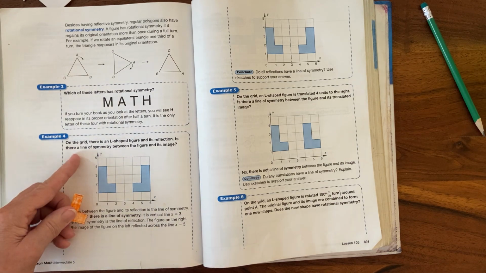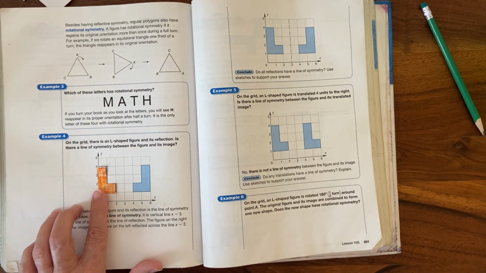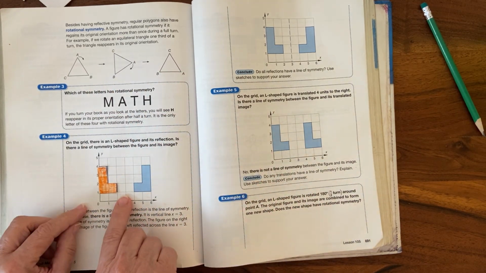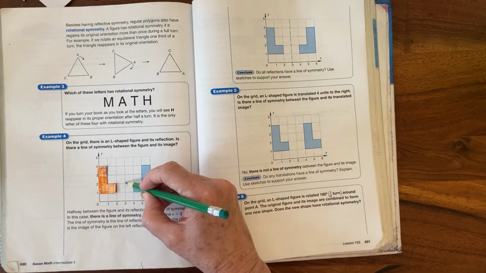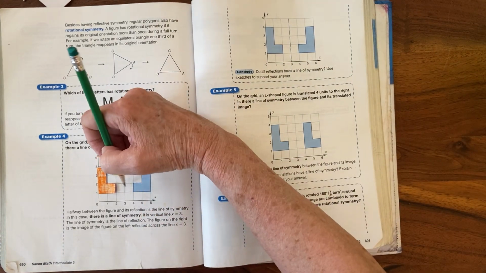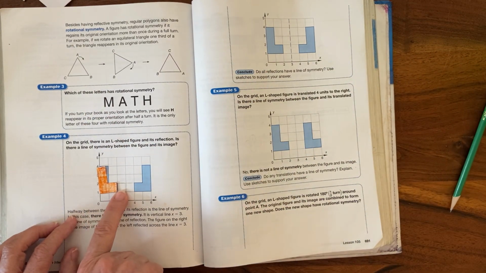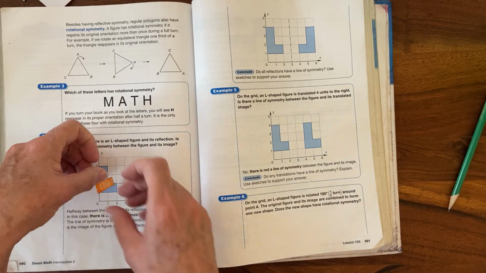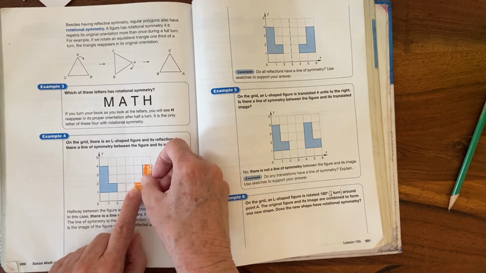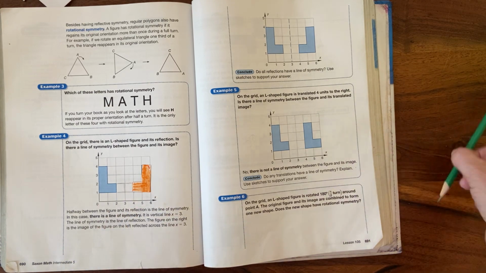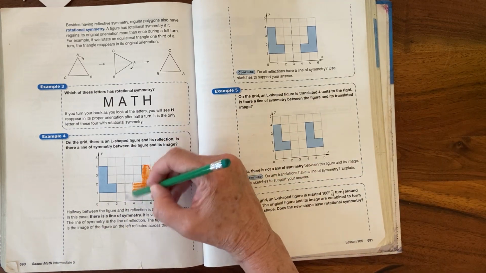On the grid, there's an L-shaped figure and its reflection. So remember, reflection means like you turn it over. So here, they're going to leave this. I'm going to erase this line, but I'm going to leave it for right now. So if I have this here and I've got one blank space, I'm going to take my L, leave one blank space, turn it over, and it's exactly reflected, right? So is there? Yes, there is a line of symmetry, and it would be on the 3 right up there.